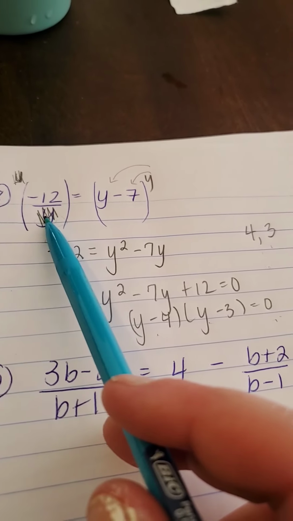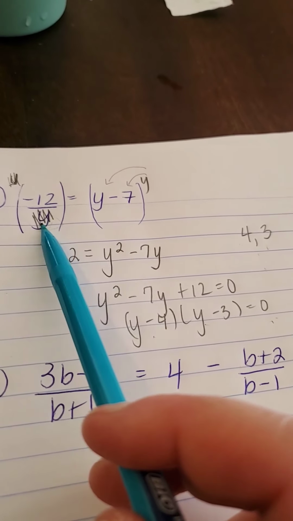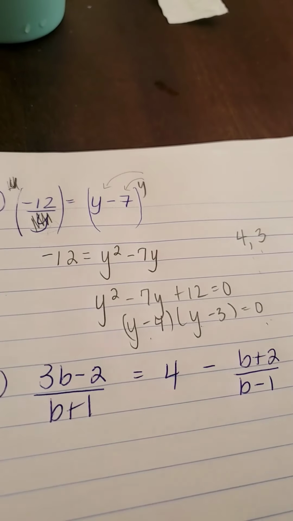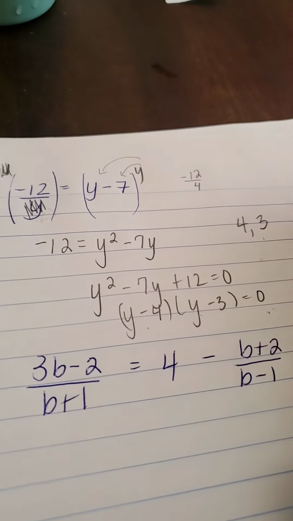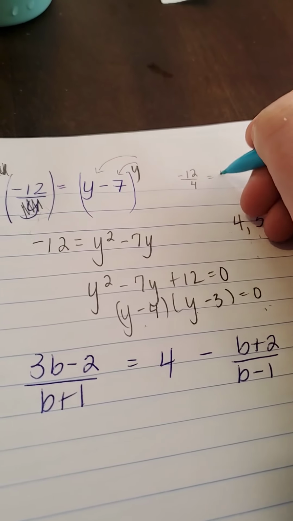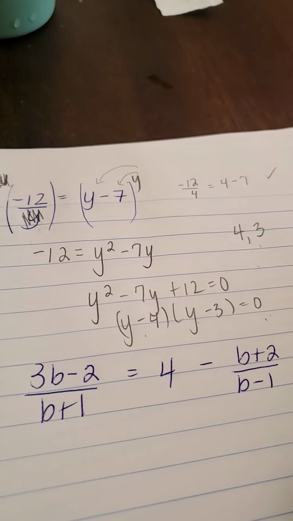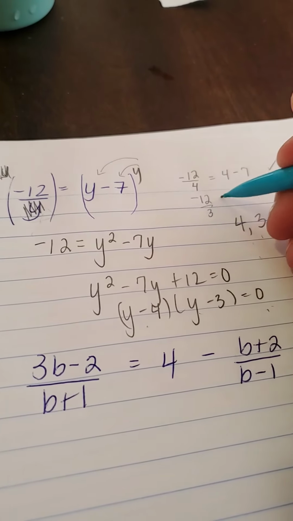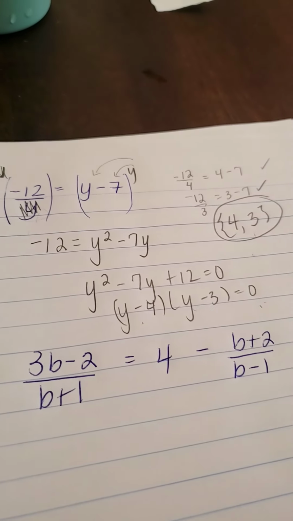Now, when you go to check these, the first thing you want to scan is the denominators. You do not want a 0 in the denominator. This would make a 4 in the denominator, which isn't a big deal. This would make a 3 in the denominator. So if you do the check and you want to write it out, you can. So there is the negative 3 equals 4 minus 7. And that looks to be true. Negative 3 equals negative 3. And for the next one, if I plug 3 in, that also looks to work. So these two solutions do work.